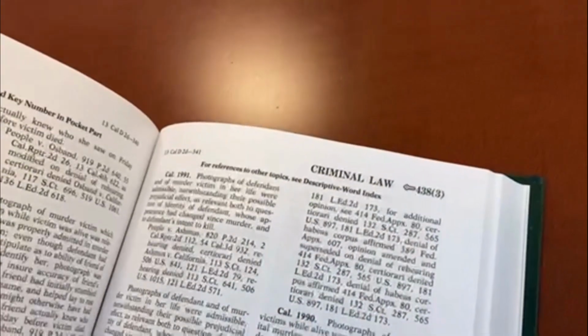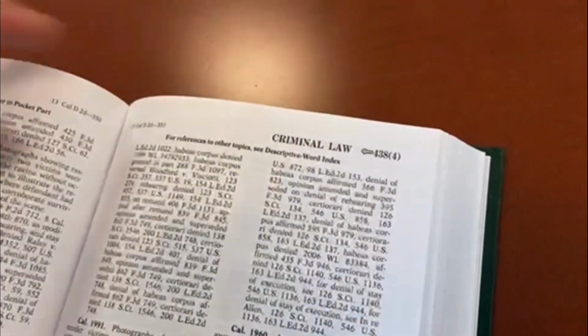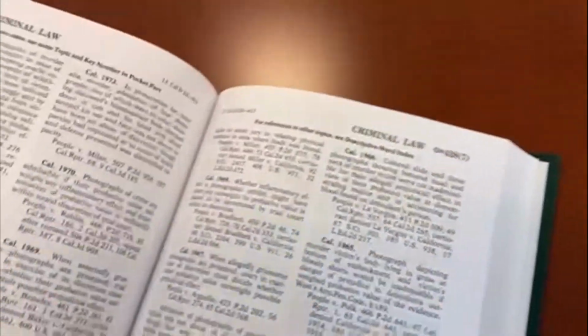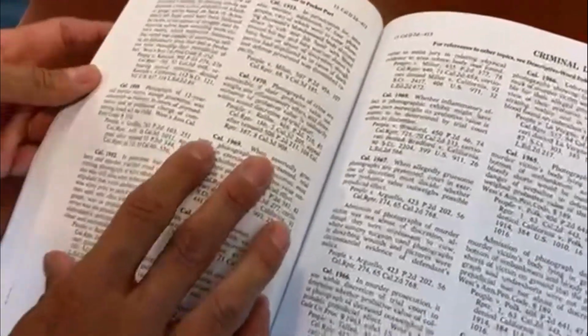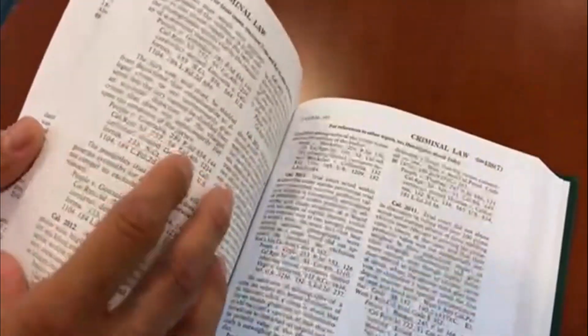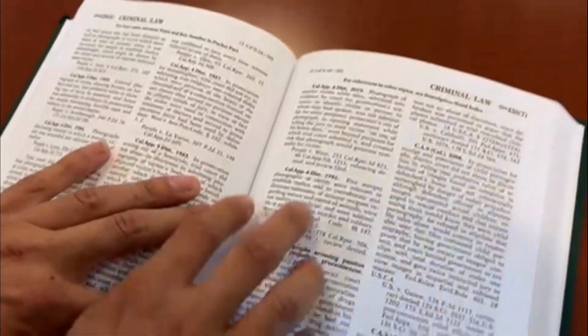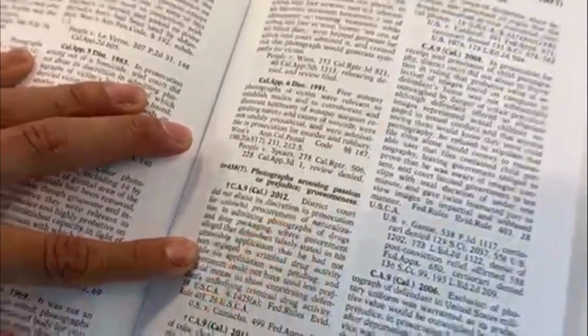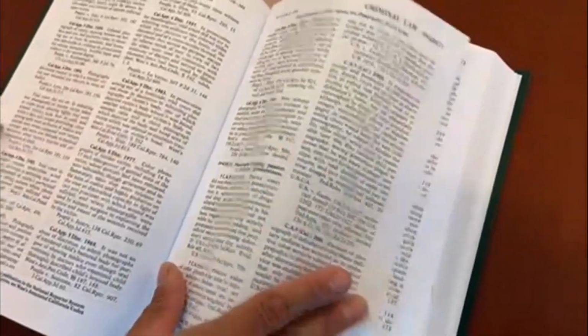Up in the corners of the pages you can see what number is on that page, and he's turning through the pages till he finds 438 sub 7. And here it is along with its definition. And he turns a few pages to show you that there's lots of cases.